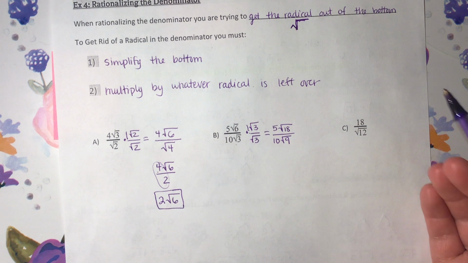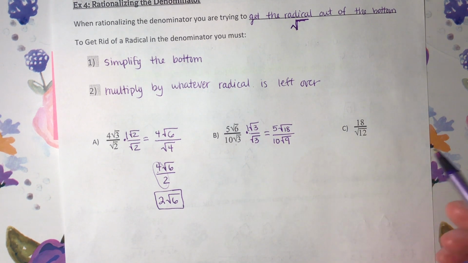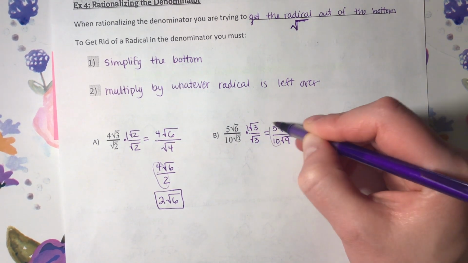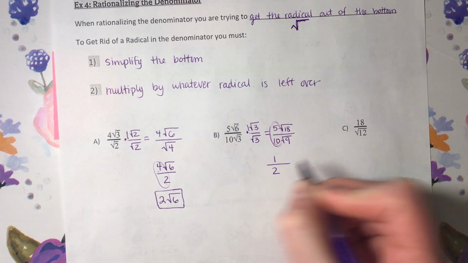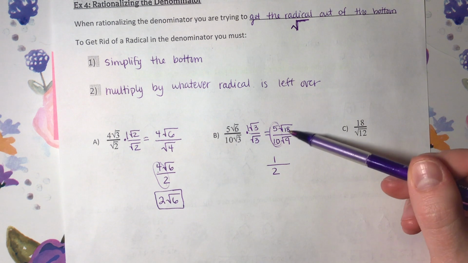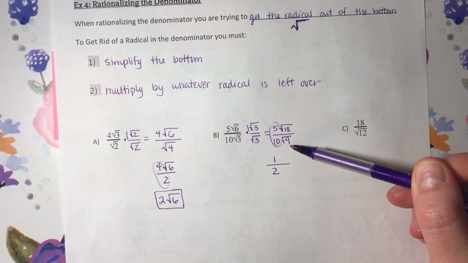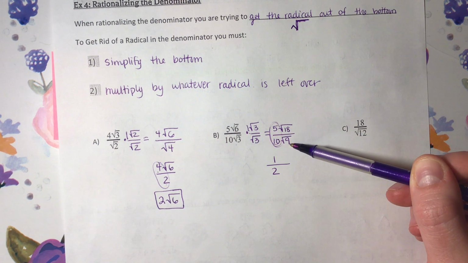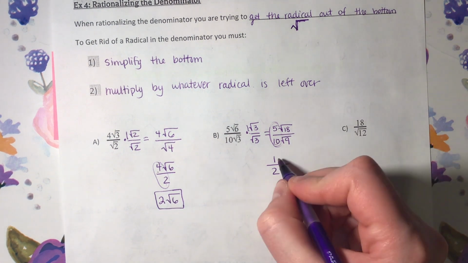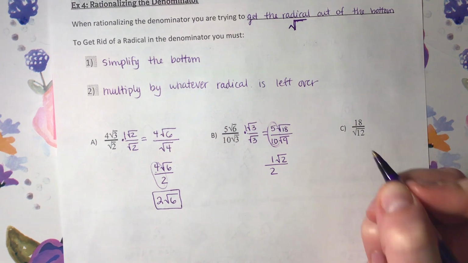Keep together the numbers on the outside and the numbers on the inside. What does 5 and 10 reduce to? That reduces to 1 over 2. What does the square root of 18 over the square root of 9 reduce to? Well, 18 divided by 9 is 2, so I'm going to put square root 2 up top.